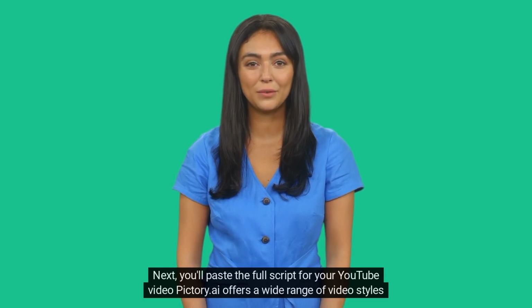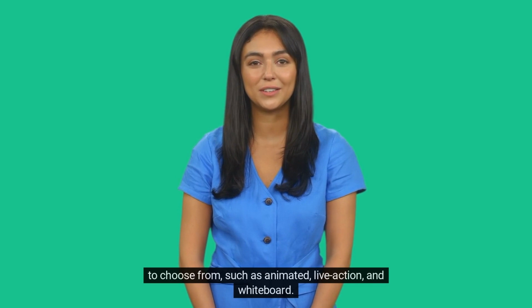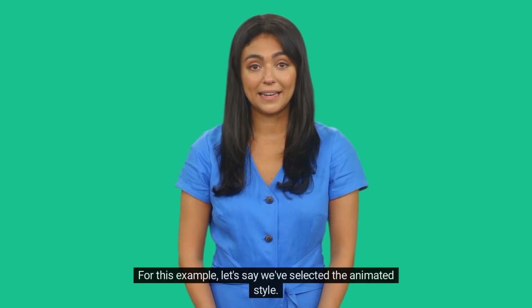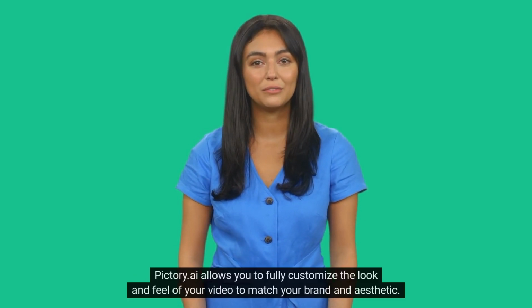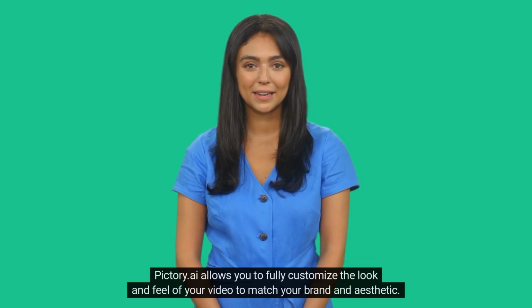Next, you'll paste the full script for your YouTube video. Pictory.ai offers a wide range of video styles to choose from, such as animated, live action, and whiteboard. For this example, let's say we've selected the animated style. Pictory.ai allows you to fully customize the look and feel of your video to match your brand and aesthetic.